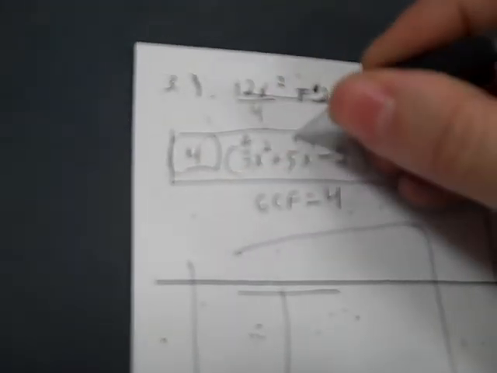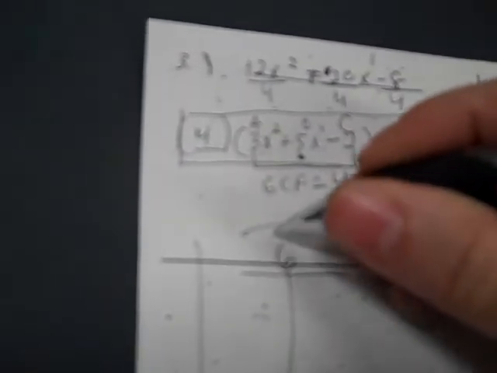And then I take negative 8 divided by 4, and I get negative 2, so it's 2, put a minus. This is now forgotten. A, B, C. So I will be multiplying positive 3 times negative 2, and that's negative 6.